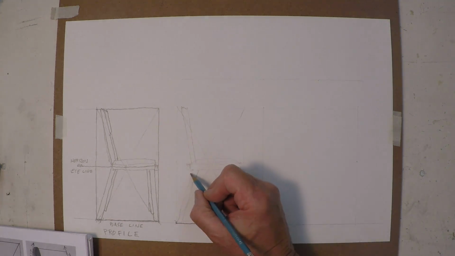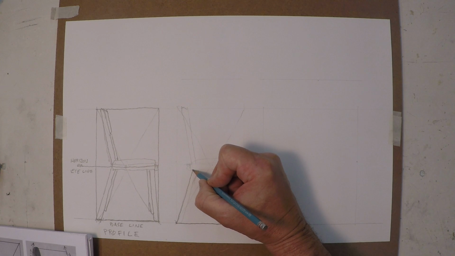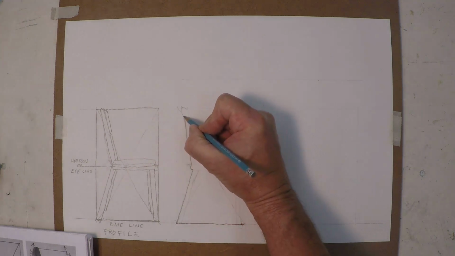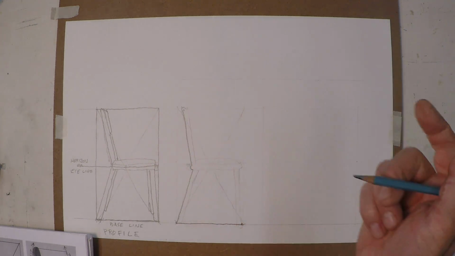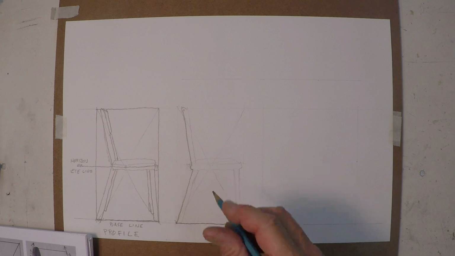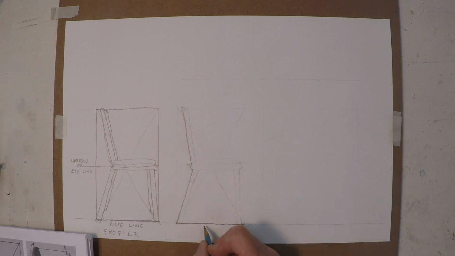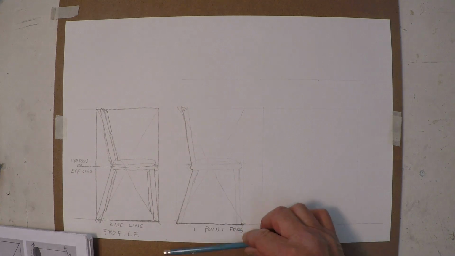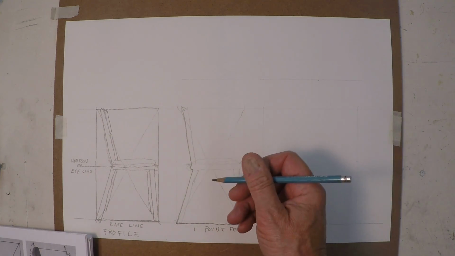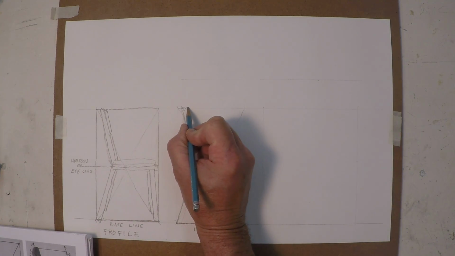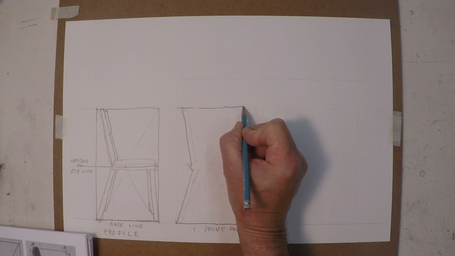All the rest of the chair is actually smaller than that. But that's all right. But what happens when you put in a baseline for one-point perspective, then these have to be vertical, and then your top line at the top has to be parallel with the bottom.